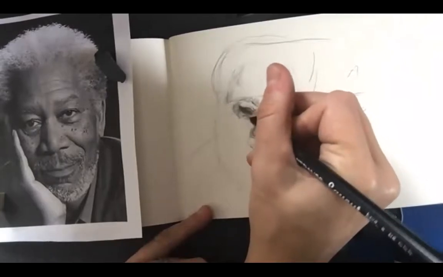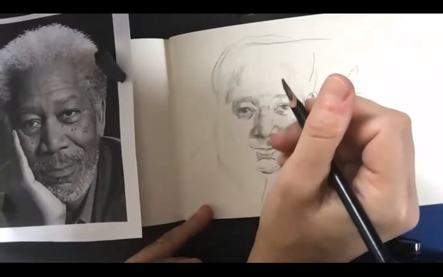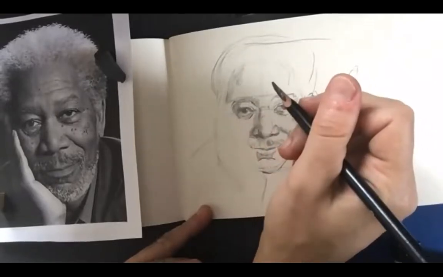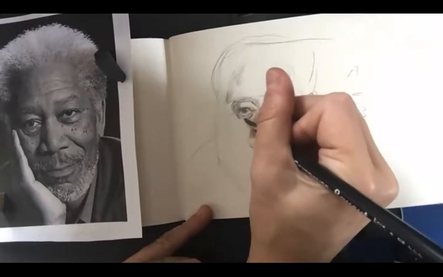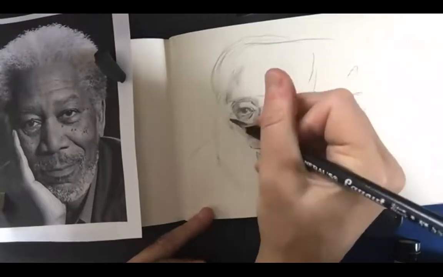One side of the mouth will usually droop. The chin will be asymmetrical. There will be some weird thing about the eye where one eye will be higher or lower. On some people, it's very pronounced.